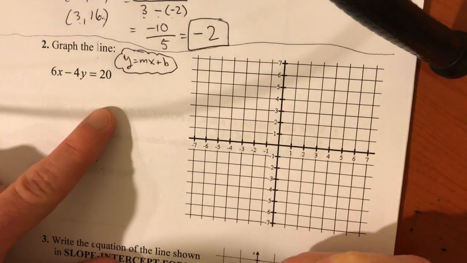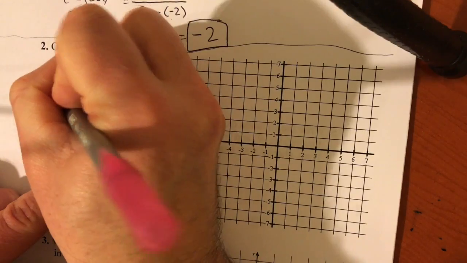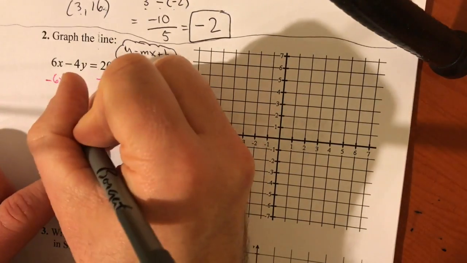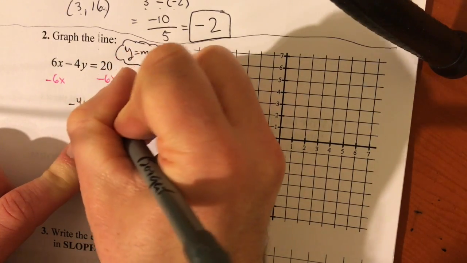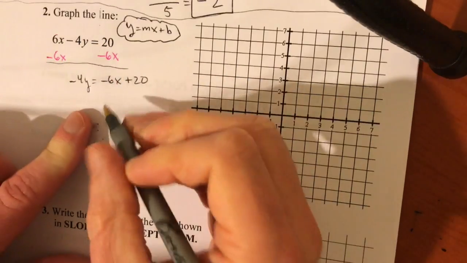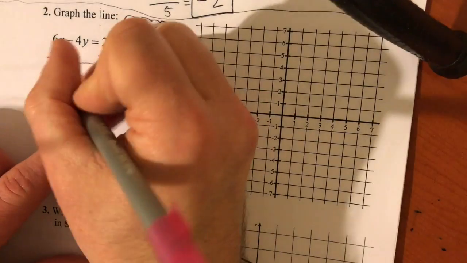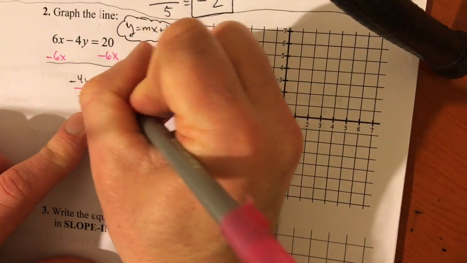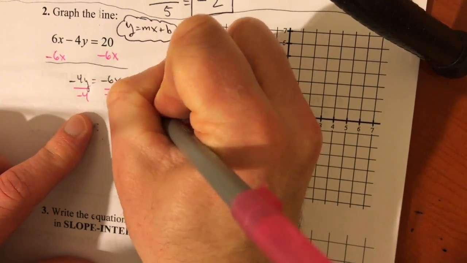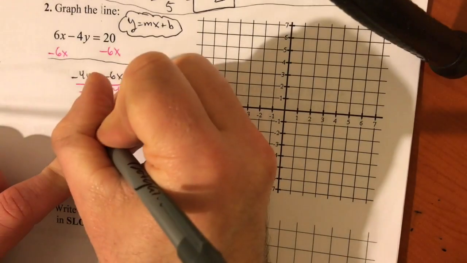And so I'm going to move the x's to the other side, subtract 6x, subtract 6x. Then I'm left with -4y equals -6x plus 20, right? And now I'm going to divide by -4. I'm going to isolate that y. And then dividing the whole side by -4 really means dividing each one of these by -4. So I'm going to go right into that.